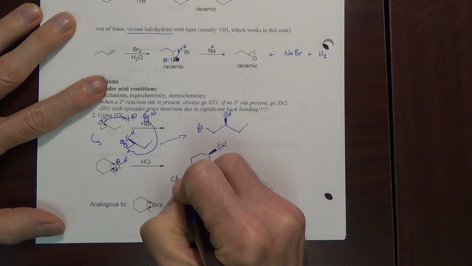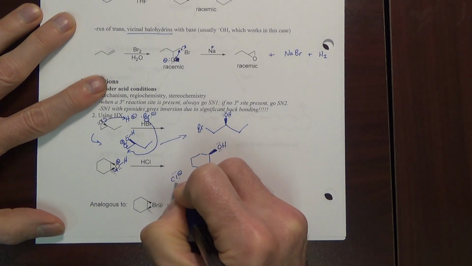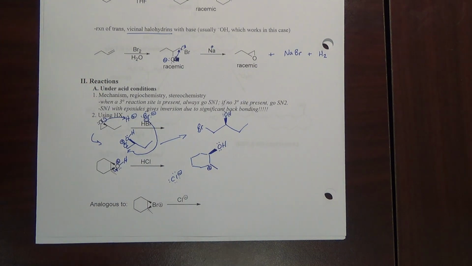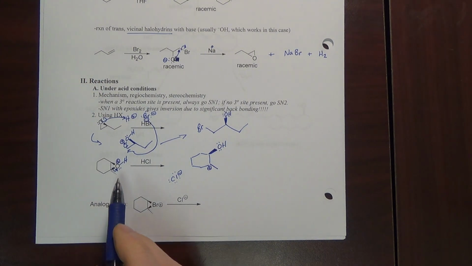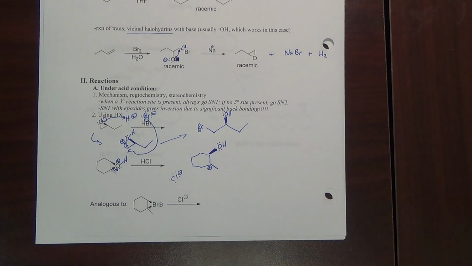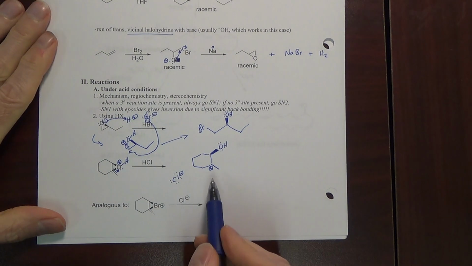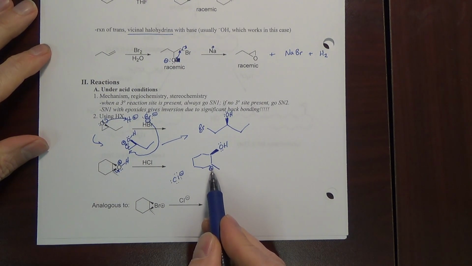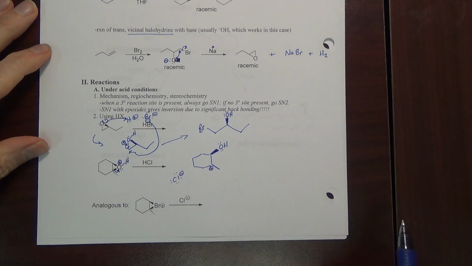Now we have Cl minus, and we would attack there, and that would give our final product via an SN1 mechanism. Leaving group leaving, then nucleophile coming in. And we would typically say that it would become racemic down here. How do you attack a carbocation? From either side.